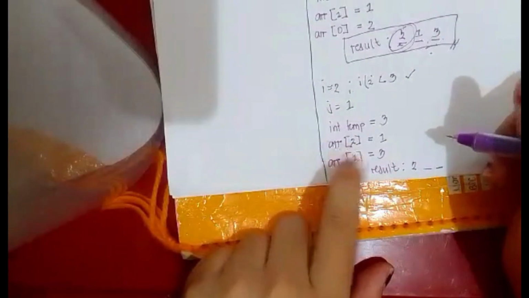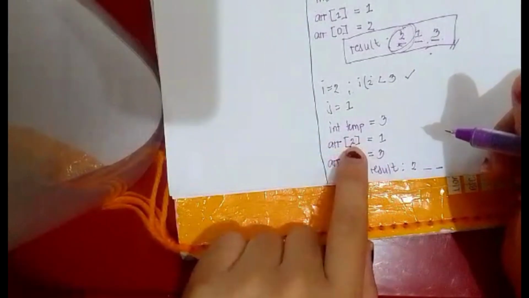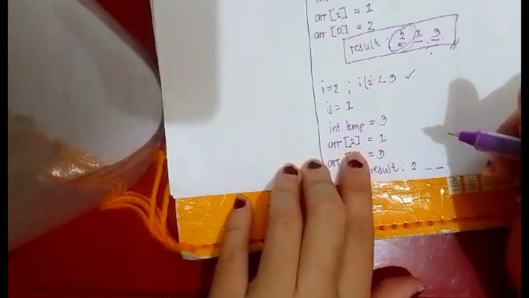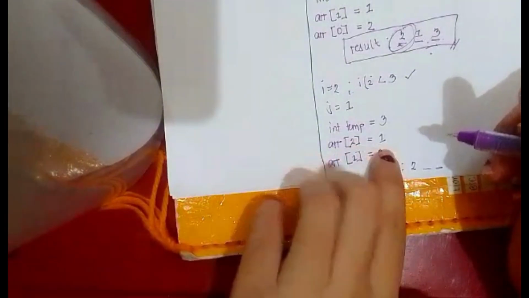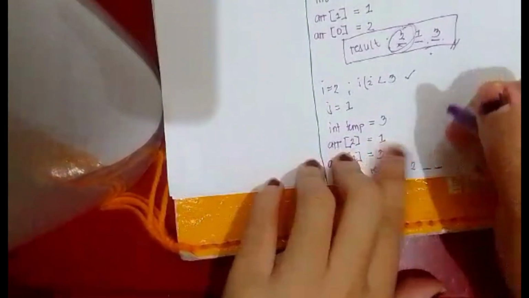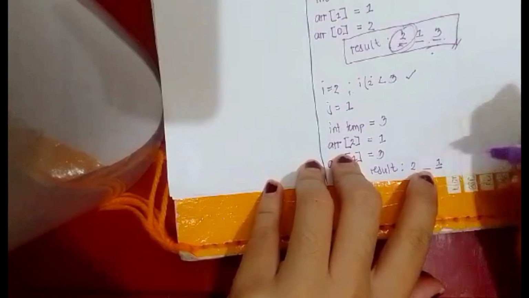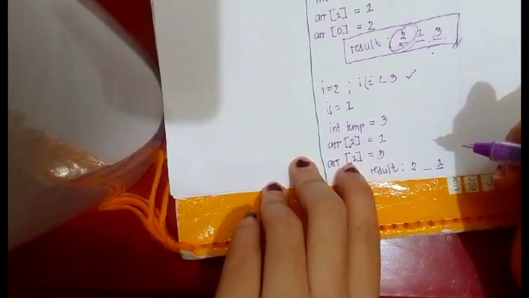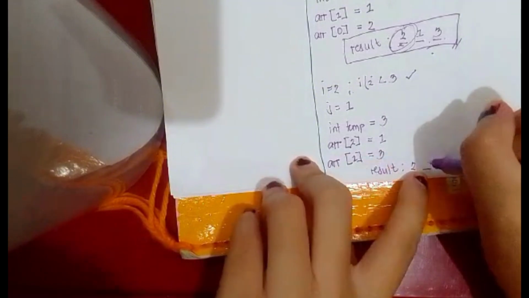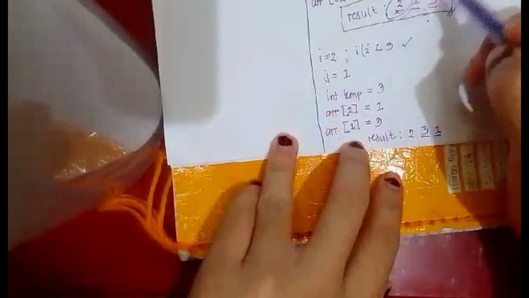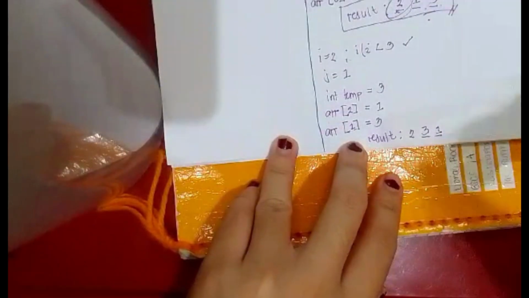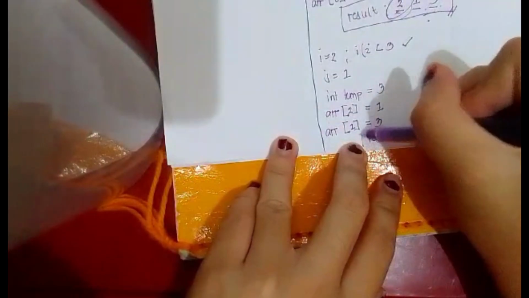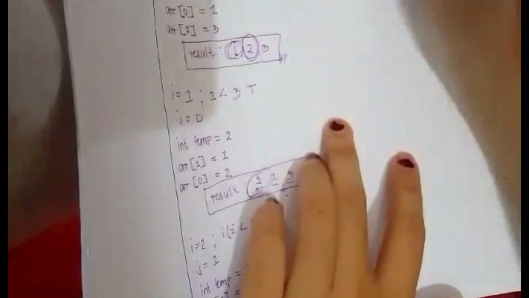So, 2. Then, ang atong array index 2 ngayon is ang value niya is 1. So, butang nato siya dire. Then, ang array nato, ang value niya index 1 is 3. Dire nato ibutang. So, ang atong new value sa array is 2, 3, 1. After ana, mag-increment na po ta.